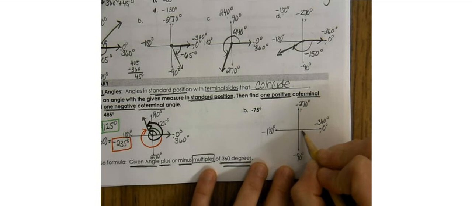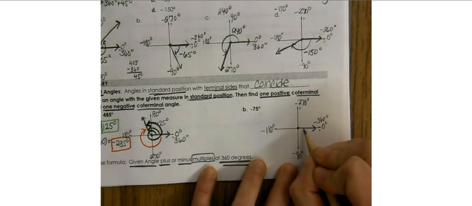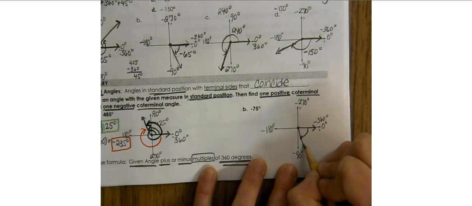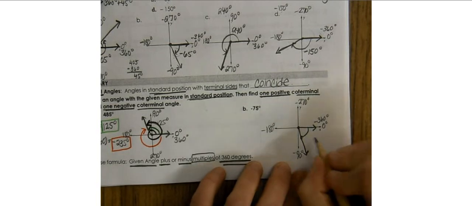So I'm going to draw my initial side, and I'm going to draw an arrow where it's pretty close to 90 degrees, but not quite there, maybe 15 degrees away. And here is my sketch of negative 75 degrees. So this is negative 75 degrees. So there's my first sketch.